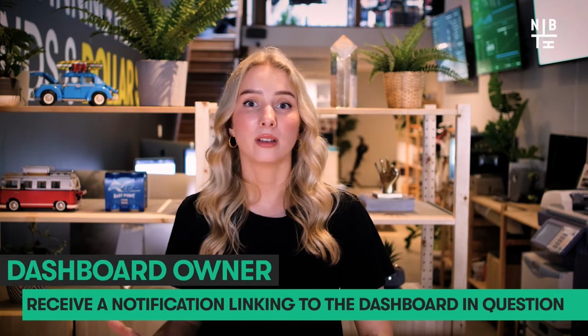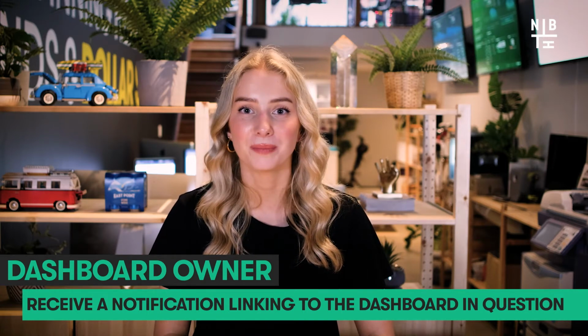So now, when a user requests access to a dashboard, the dashboard owner will receive a notification linking them to the dashboard in question. So now, team members can instantly send a notification to the dashboard owner to request access, allowing teams to improve their communications and productivity.